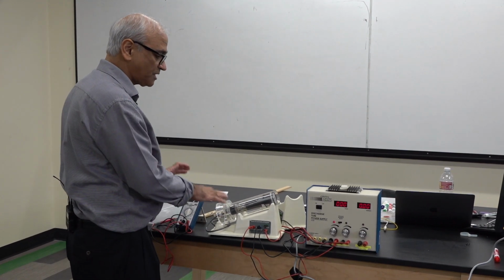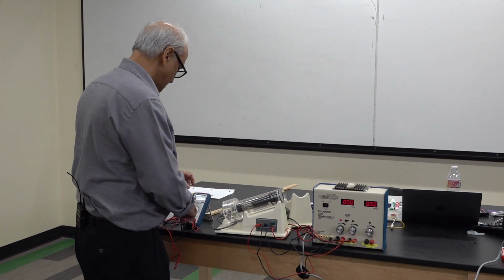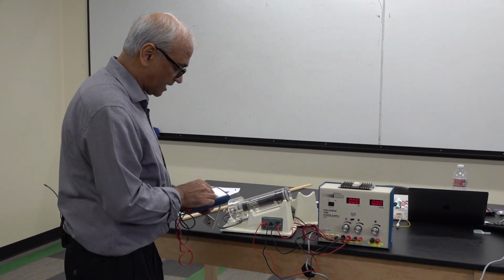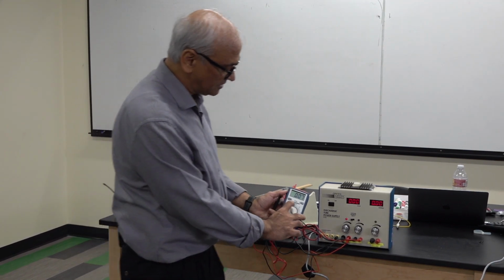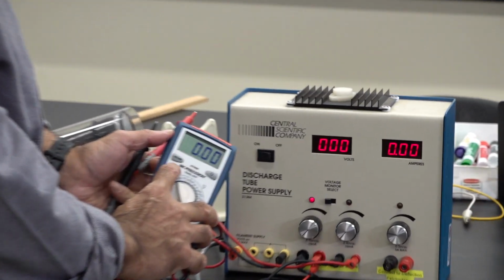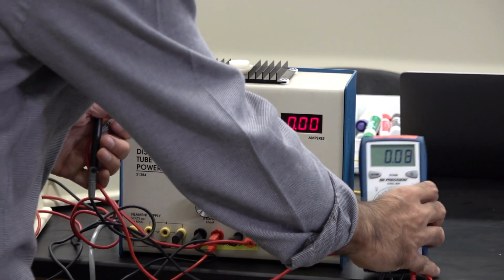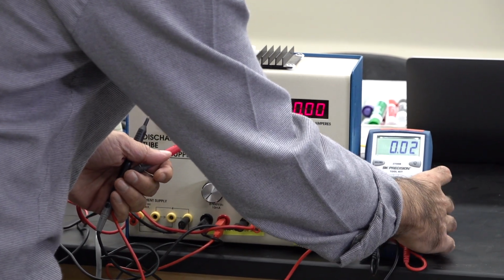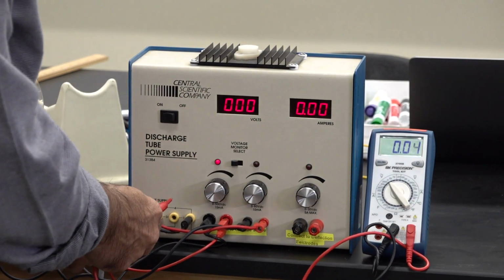There's already filament voltage present. I just want to make sure that I get that. So I put it on 20, but with the AC voltage. And let me see if I can get any voltage here.